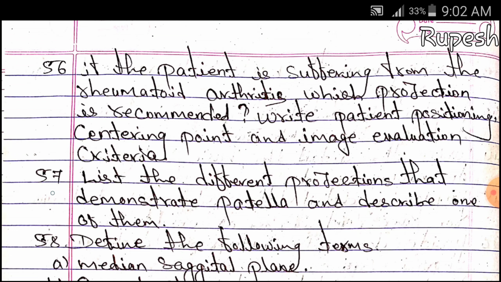Question number 57. List the different projections that demonstrate patella and describe one of them.